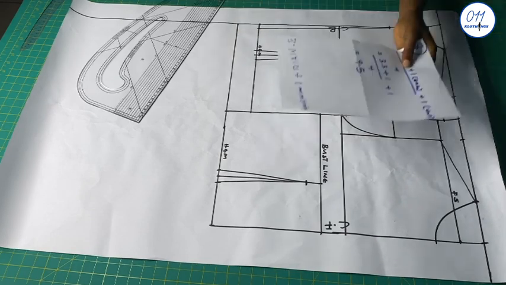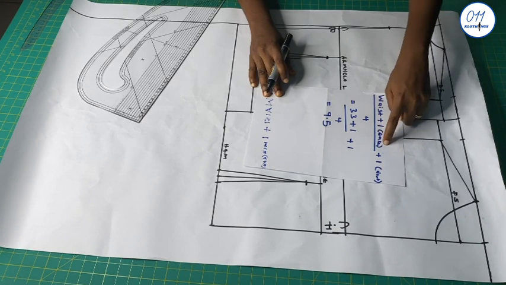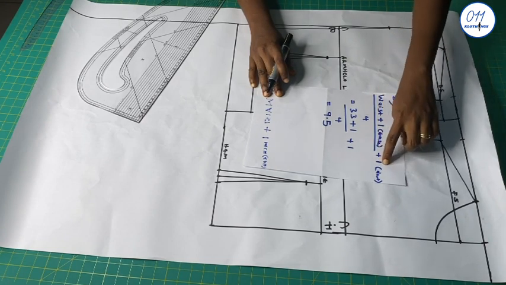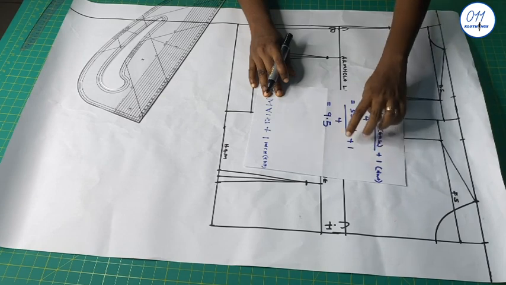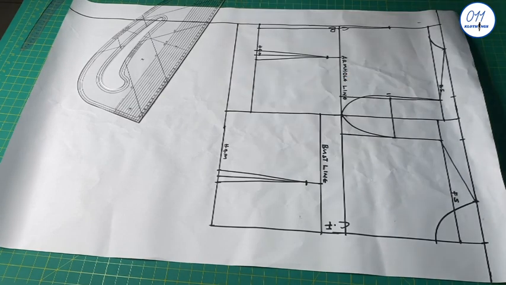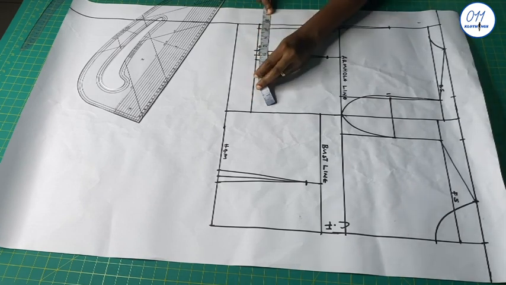I will now estimate my waist circumference divided by 4 plus 1 inch for the waist dart. It is 33 plus 1 all over 4, which is equal to 9.5 inches. For the back pattern, I will measure out the value at the hem, starting from the ½ inch that I measured inwards from the center back.